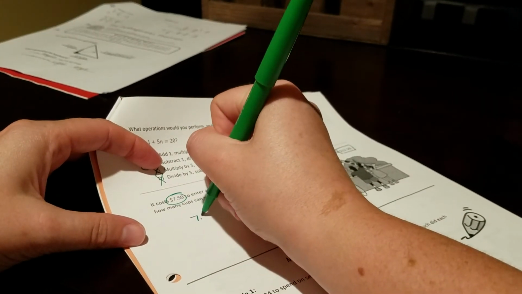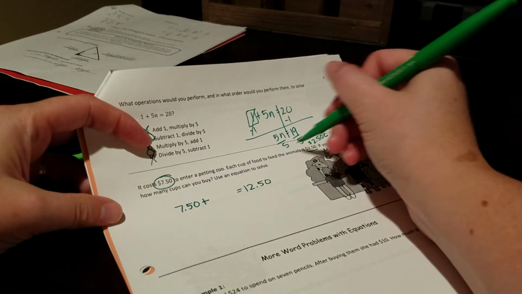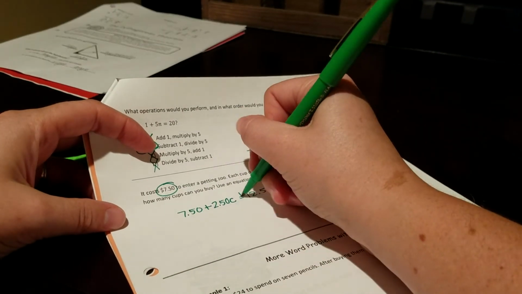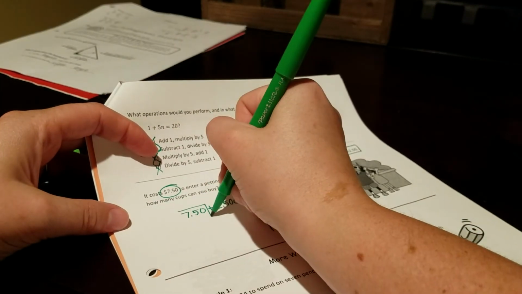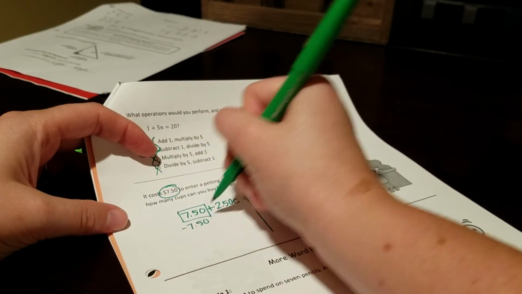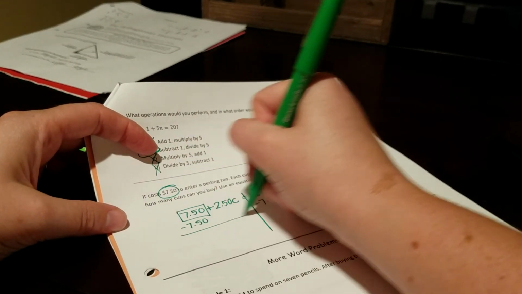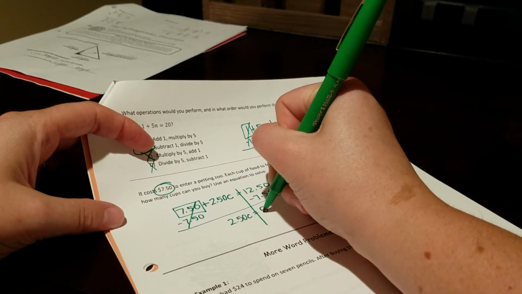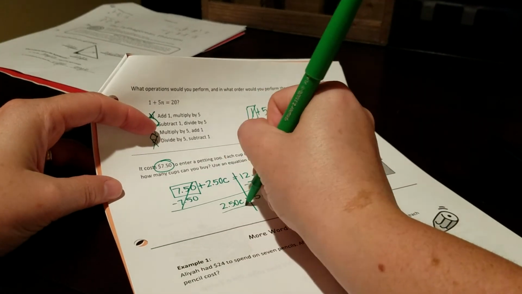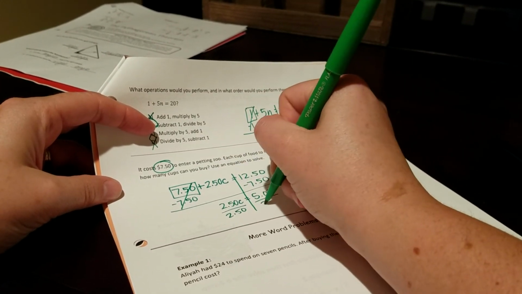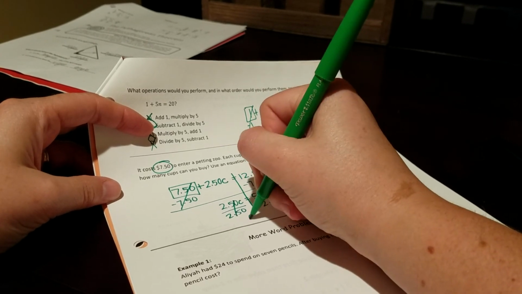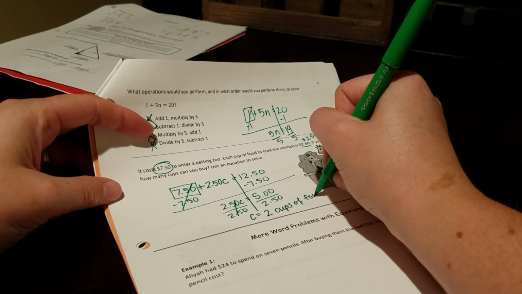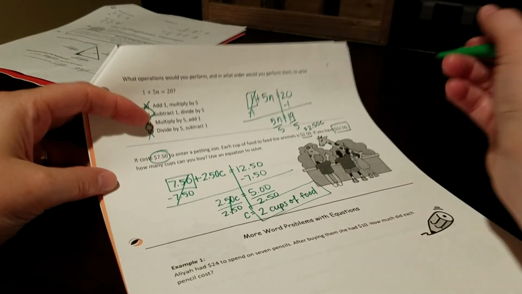So we have $7.50 plus we'll buy the cups of food at $2.50 per cup. There's our equation. Armadillo's out front here. Go ahead and subtract him. 2.50 C equals $5. So we'll divide by 2.50. We're going to find out that C is 2 cups of food is our answer.